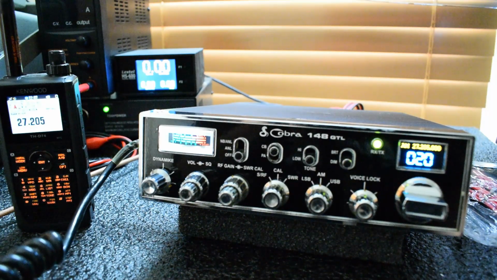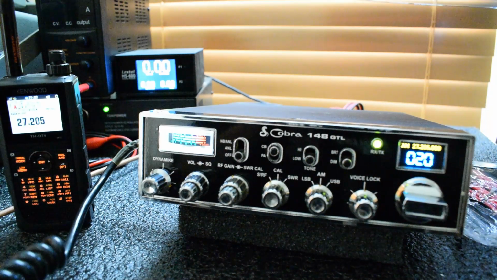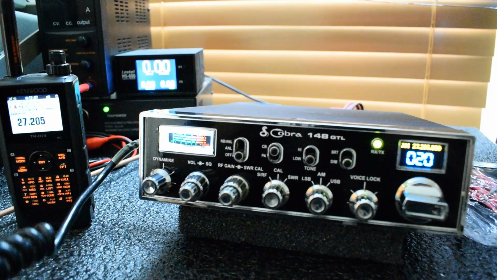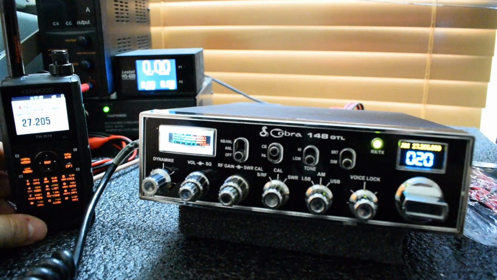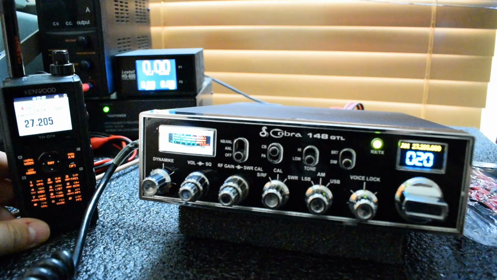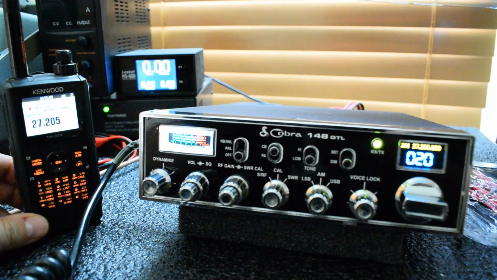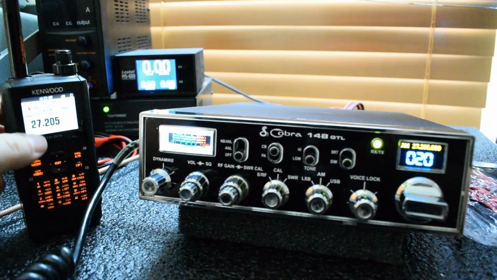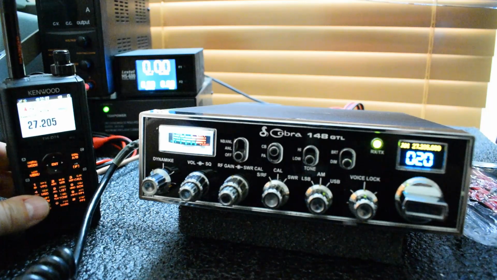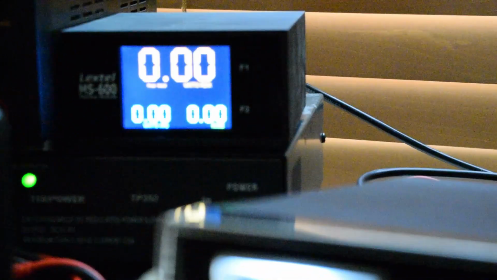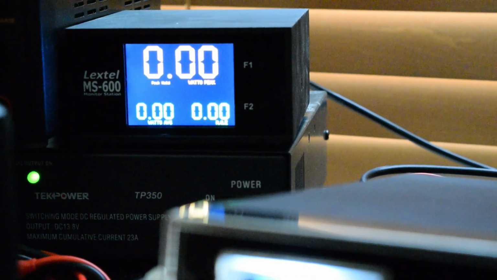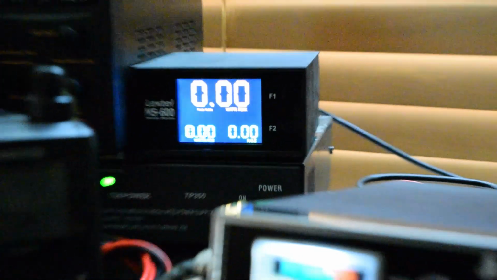I've moved my camera a little bit to get a better view of everything. Here you have the radio. You have an HT, a Kenwood radio, for receiving, so you can also see the frequency here, 27205, and the reception. I'm currently in AM, and down there is the power meter, where you can see the power.